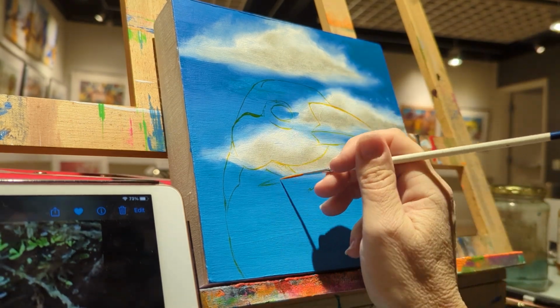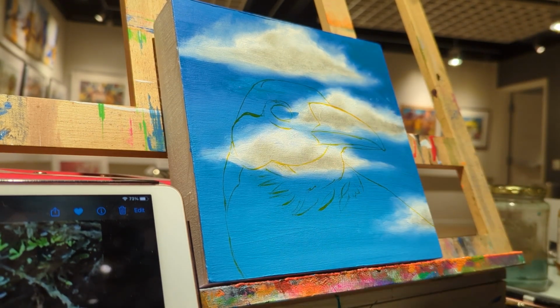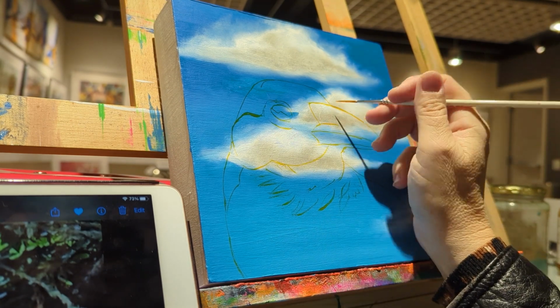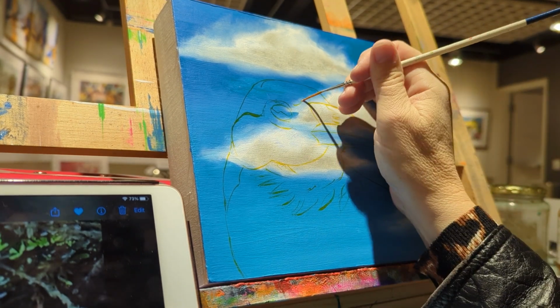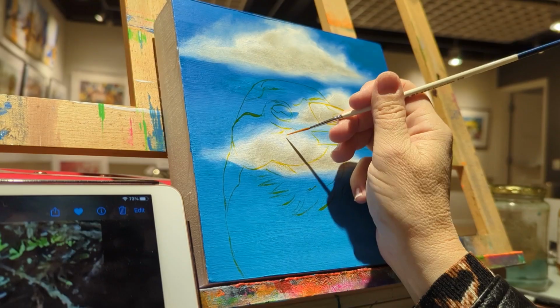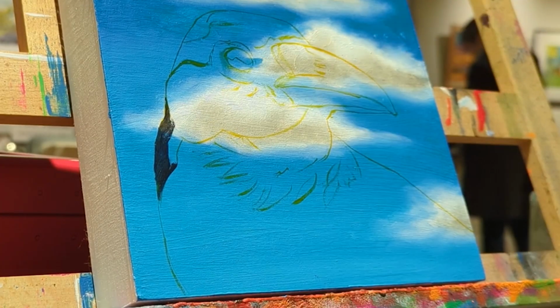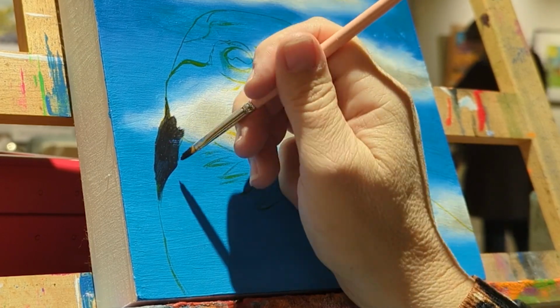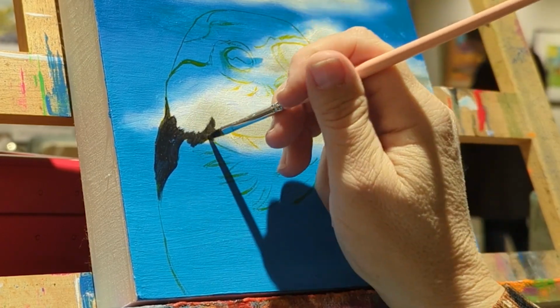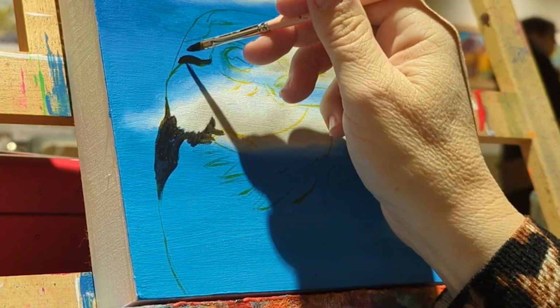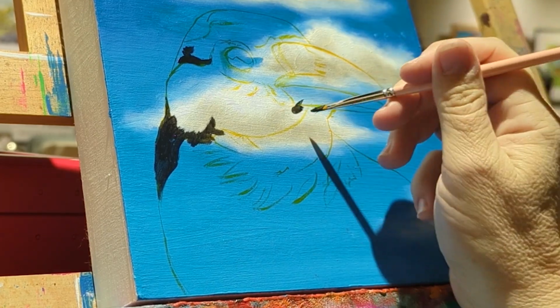I'm freehanding the drawing here, so one of the nice things about oil paint is that you can wipe it off and correct your line if you get it wrong. If you wonder what's going on in the background there, I was painting this live at an event at a local gallery. And those are customers and other artists that are wandering around behind my easel.